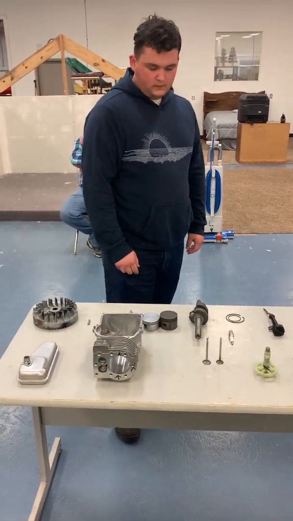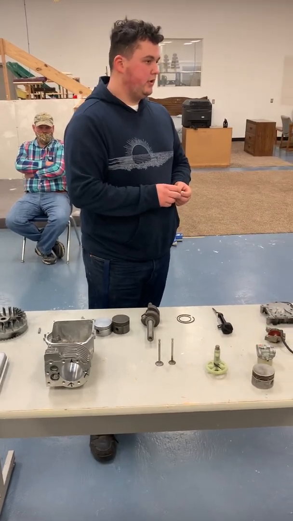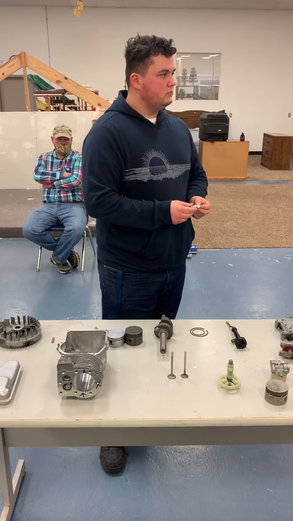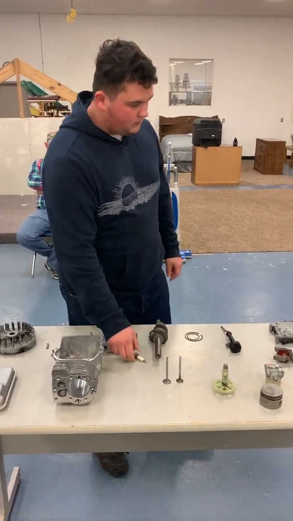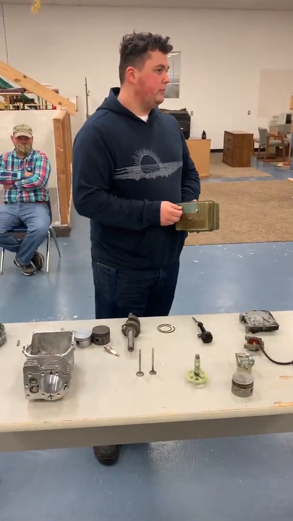Spark plug. This device is a spark plug. It is inserted into the combustion chamber and is controlled by a small electrode. Fuel tank. This here is the fuel tank. It is a device that stores fuel to be burned in the engine.